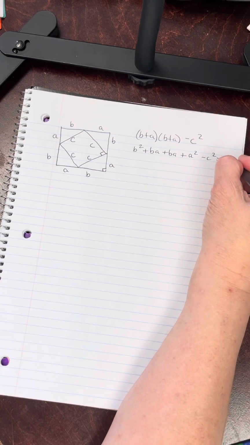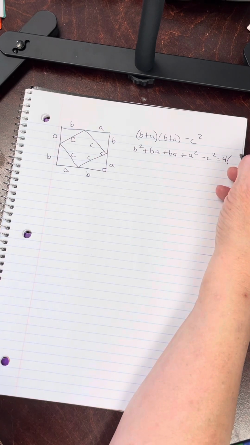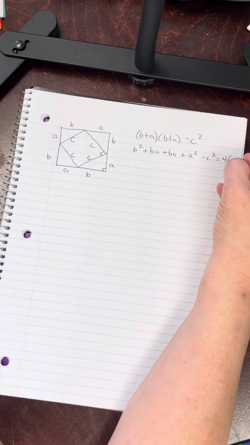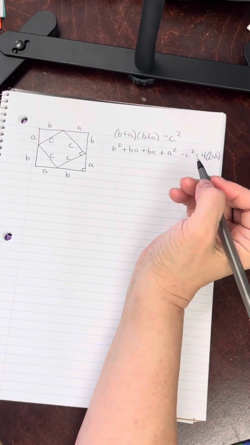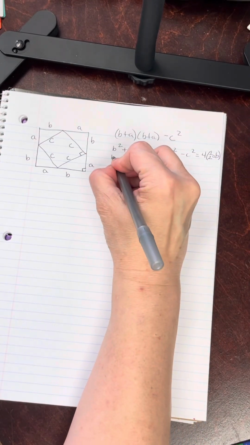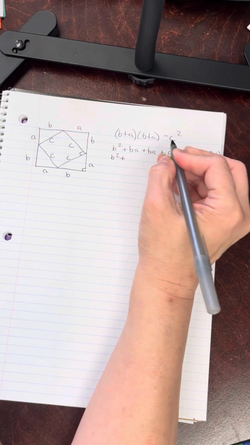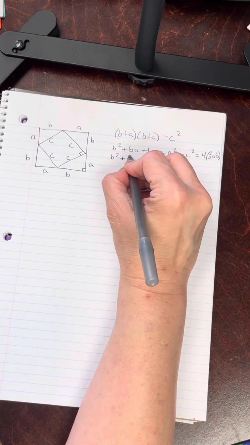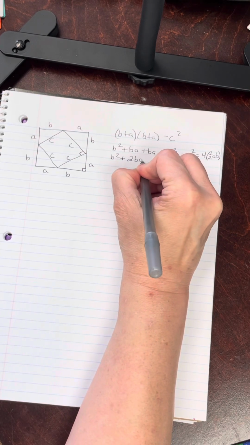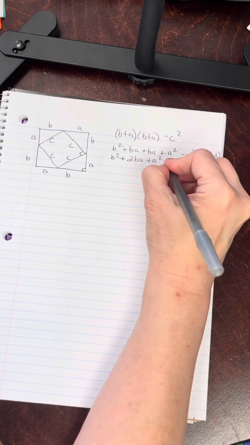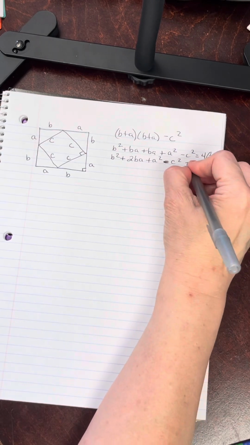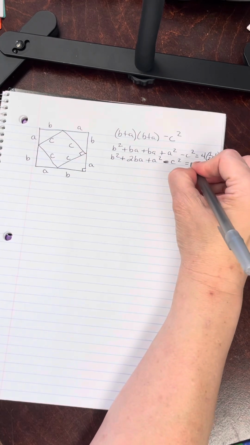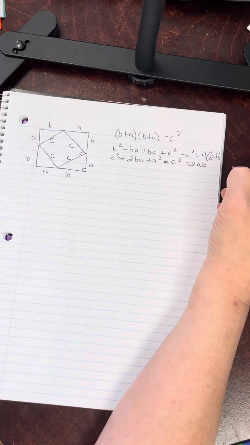half base height. I feel like I'm not doing this fully the way they were. We should get the same idea anyway. Half base and height. Okay. So B squared plus, these are like terms, identical. So there are 2 BAs plus A squared minus C squared equals 4 times a half is 2AB.